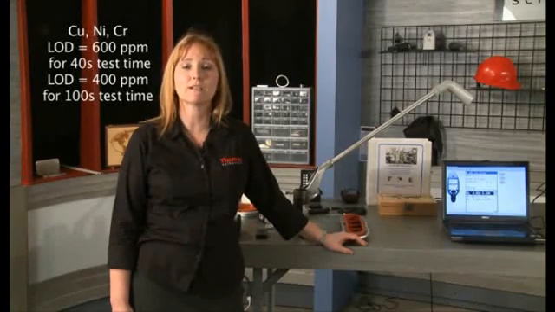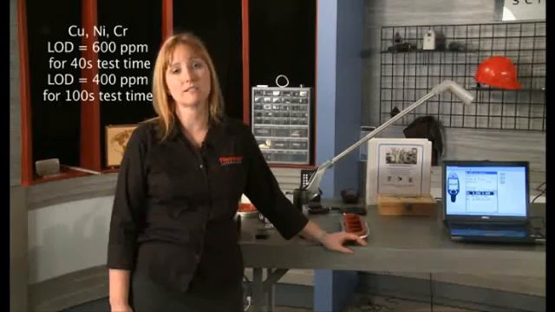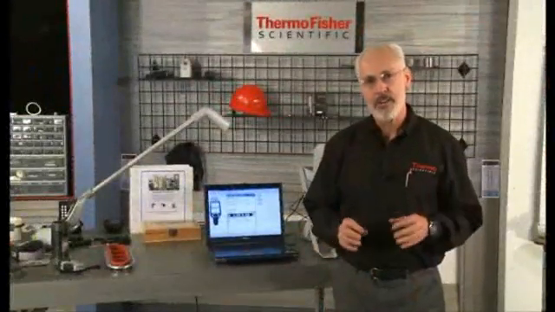Total analysis time is 40 seconds for these elements. Even lower combined detection limits, 400 ppm, are obtained for longer analysis times, 100 seconds. Limited sample preparation is required. The analysis area must be sanded clean prior to testing.